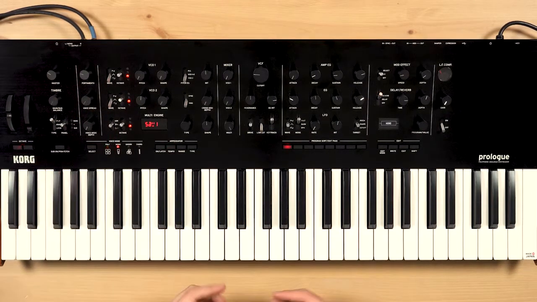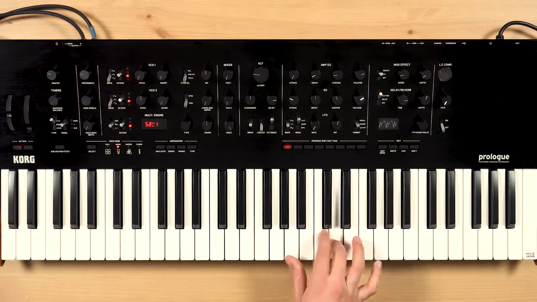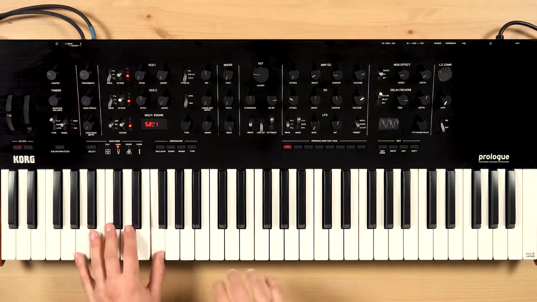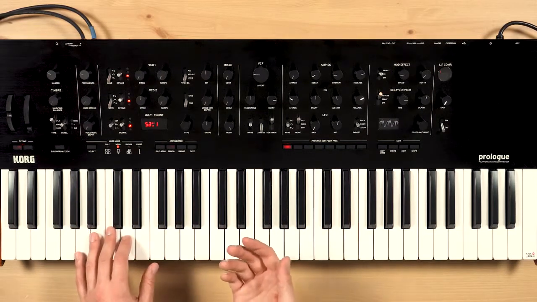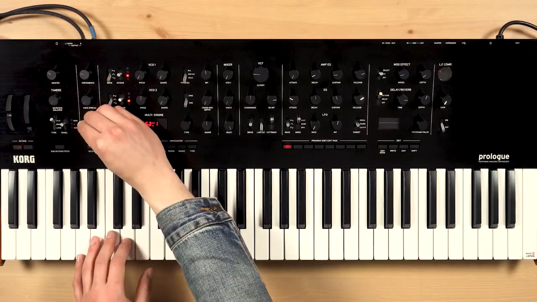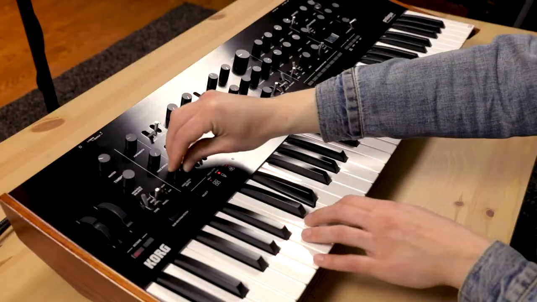The second voice mode is mono mode, which is pretty simple. It's a monophonic synth sound. And if I turn up the voice mode depth, I get a sub oscillator, and I can make really nice fat sub basses that way.